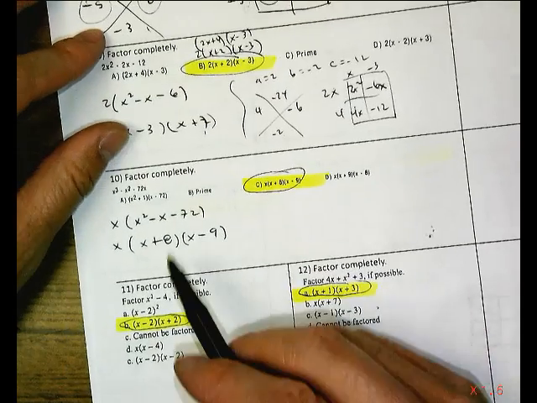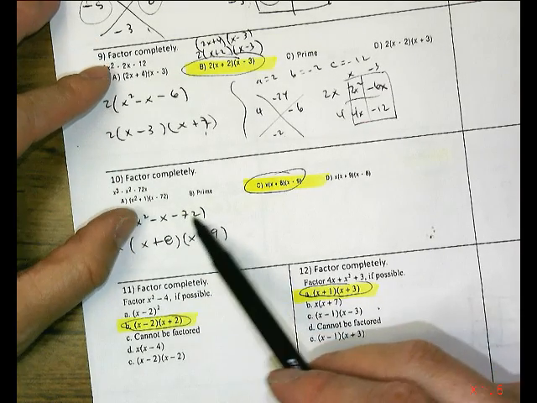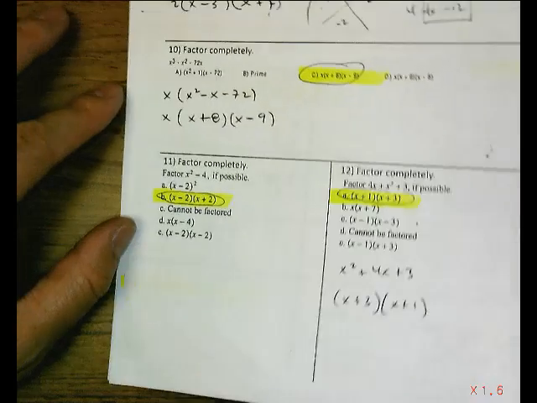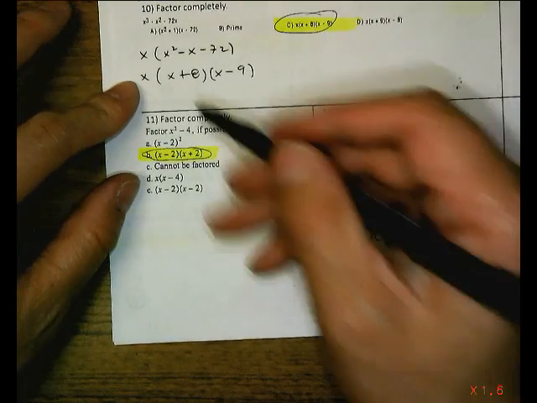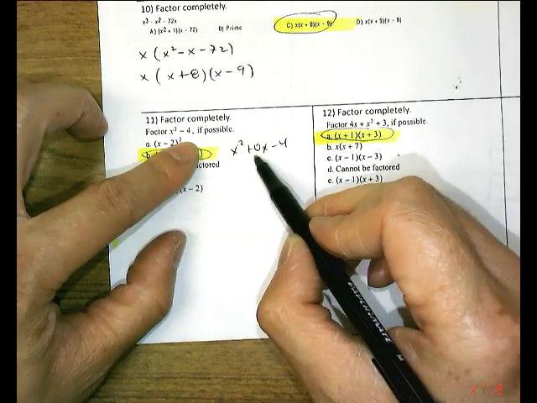Question number 10, factor completely. My GCF is an x, and then you just factor that using your x box or snowflake. Question number 11, factor completely. Remember, you can write this as x squared plus 0x minus 4. Essentially missing that b term, your b is 0.